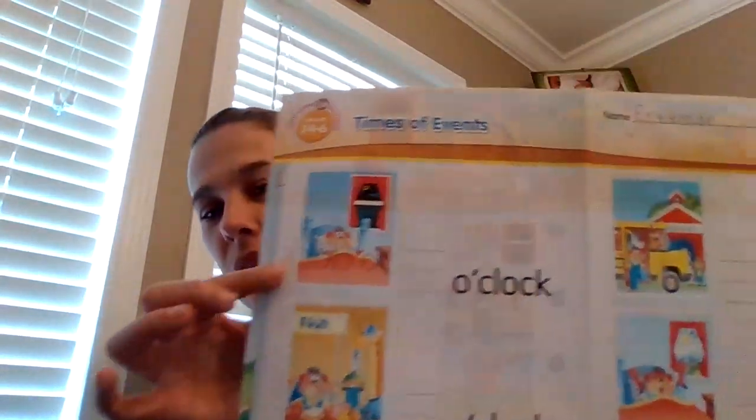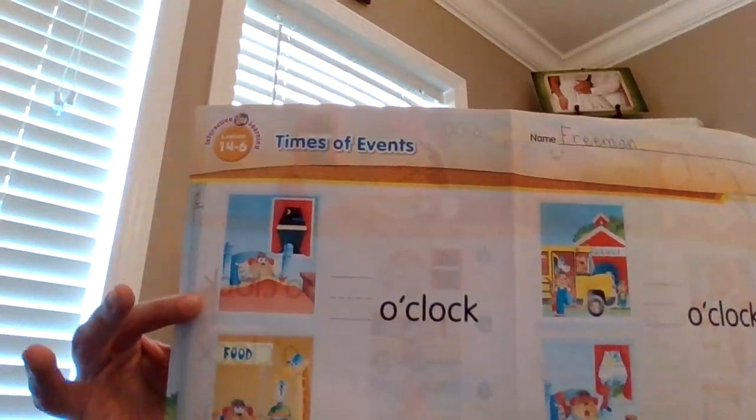happen in their life. So your paper looks like this, and this is asking us to kind of predict or guess when these things happen in a day. And we're doing it to the nearest hour. So you guys remember last time we were together on Friday, we were talking about when the big hand points to the 12, that tells me I'm going to say o'clock. And the little hand points to the 3, I would say 3 o'clock.